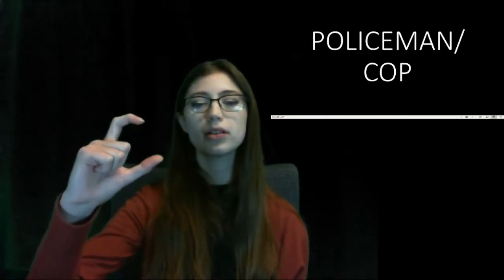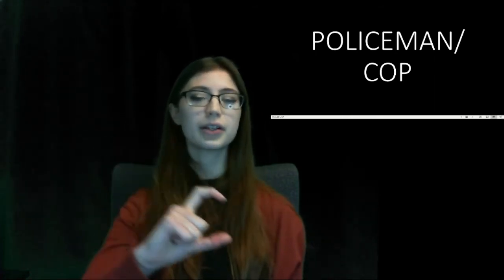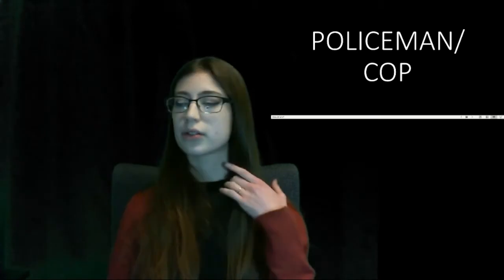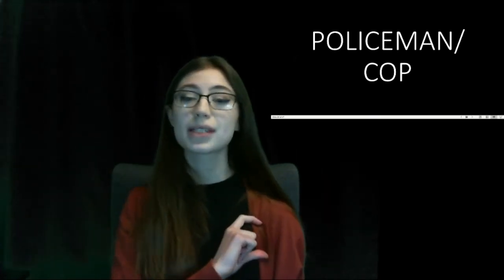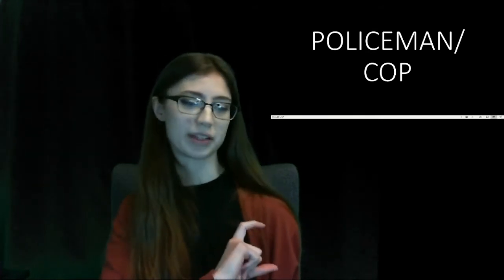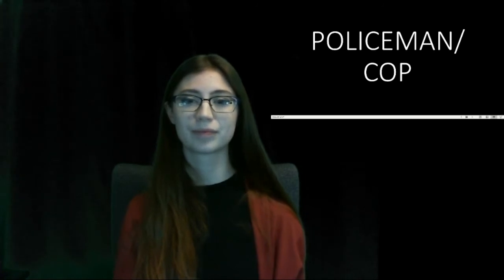Policeman or cop. You're going to make a small C hand shape or a modified X hand shape. And you're going to tap that onto your non-dominant side of your chest. And it's like where a policeman, cop, or a sheriff would wear their badge. Policeman, cop.